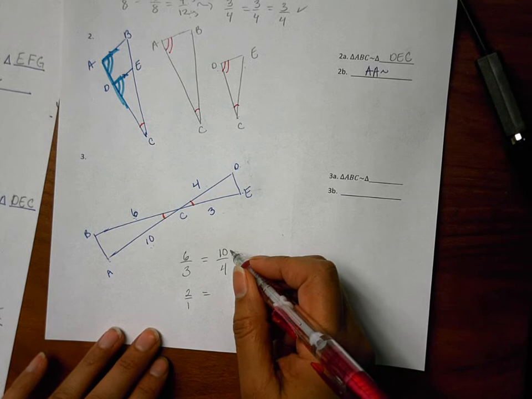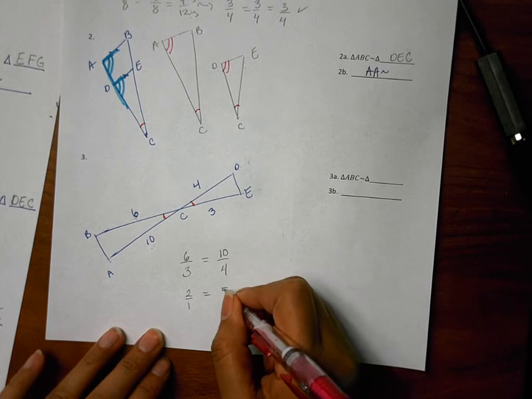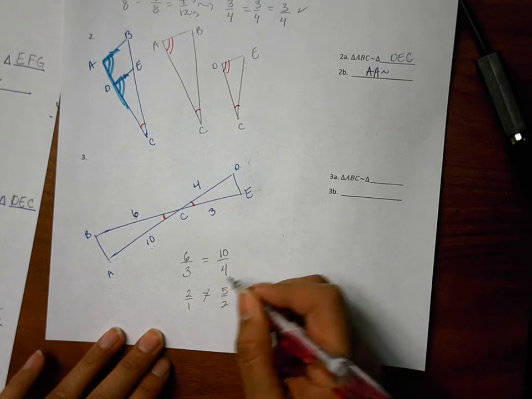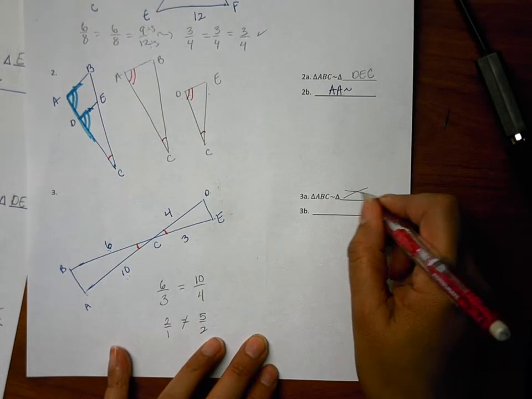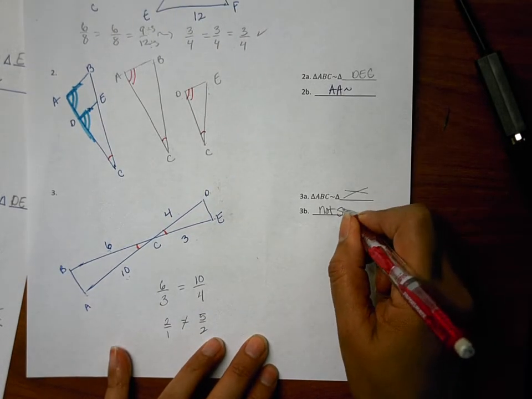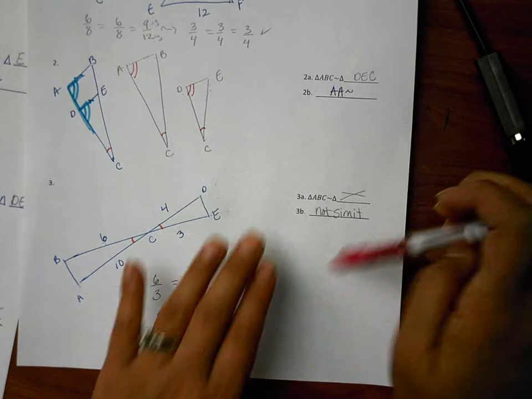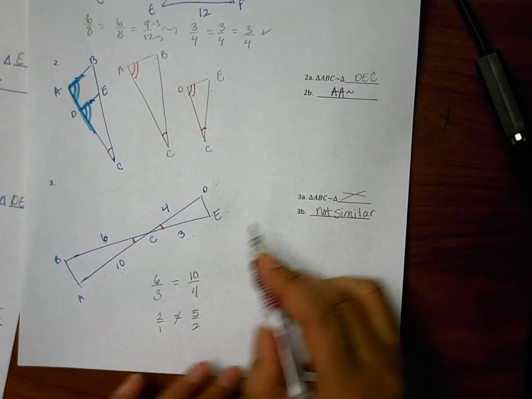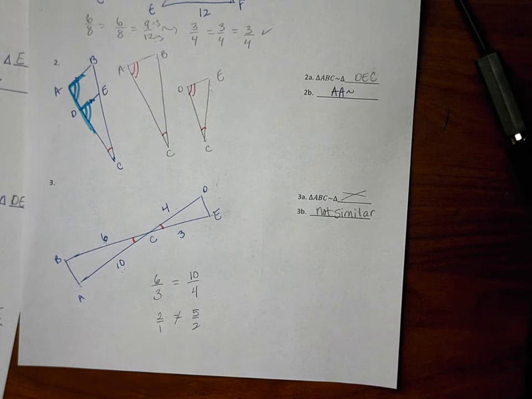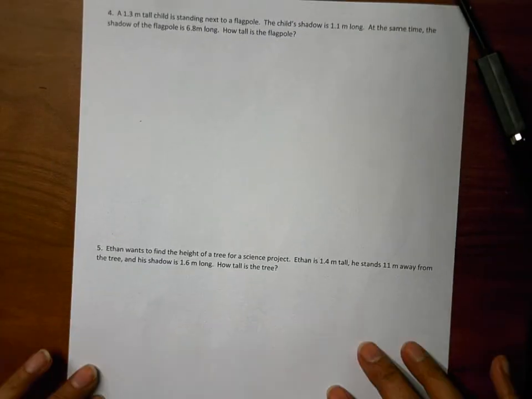This reduces to 2 over 1. When you divide top and bottom by 2 here, you get 5 over 2, and those are not equal, so we would say not similar. I'm going to just put an X there and write not similar. They are not similar because the corresponding sides are not proportional.